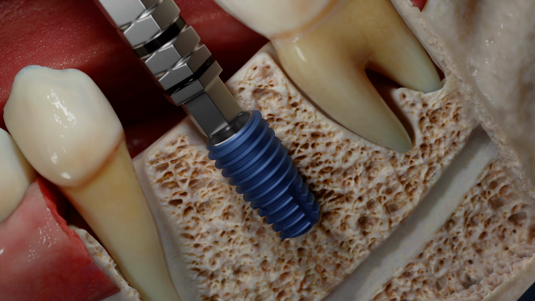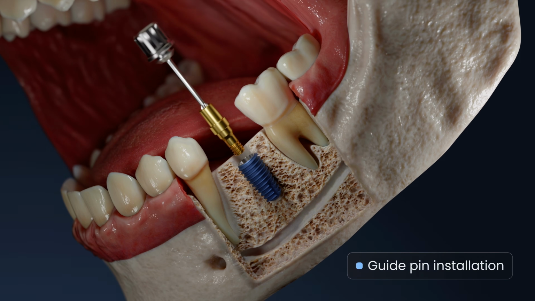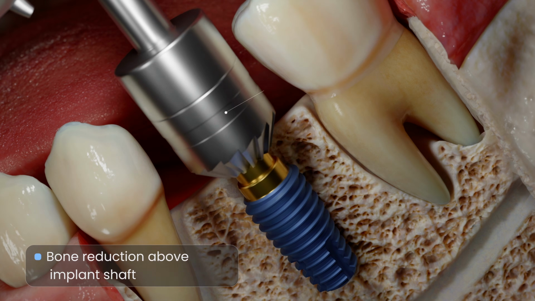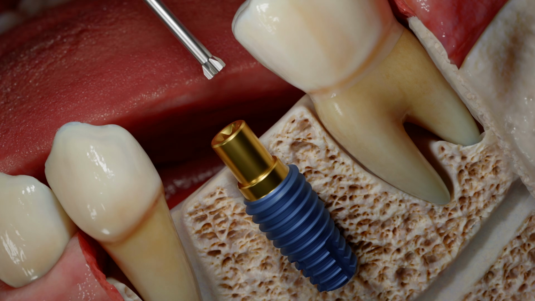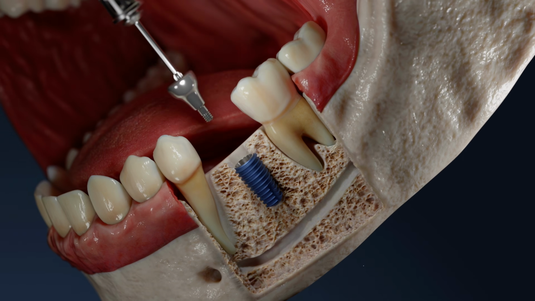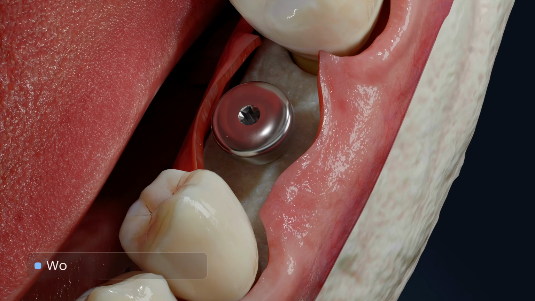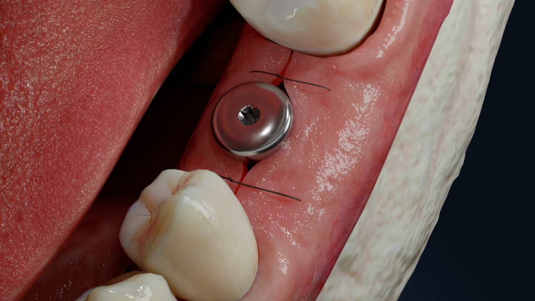Next, a guide pin is inserted and a bone profiler is used to reduce the bone above the implant to allow accurate placement of the healing abutment without contact with the bone. After removing the overhanging bone margins, the dentist inserts the healing abutment. The wound is sutured. Osseointegration occurs within 3 months.